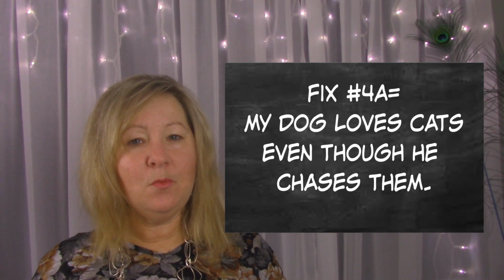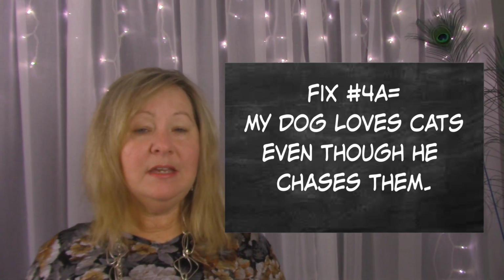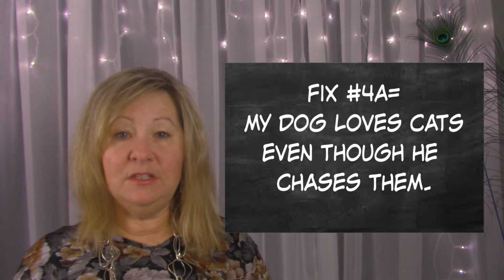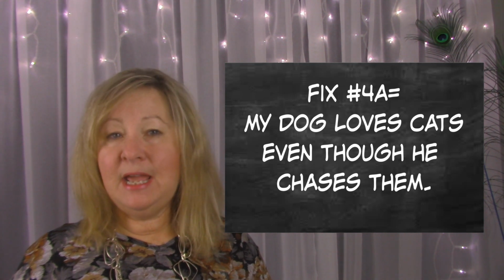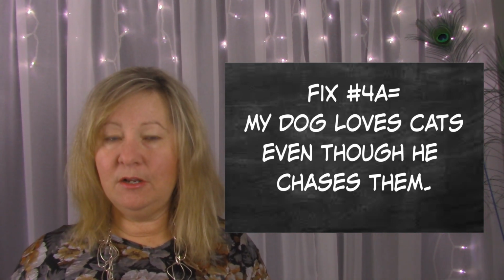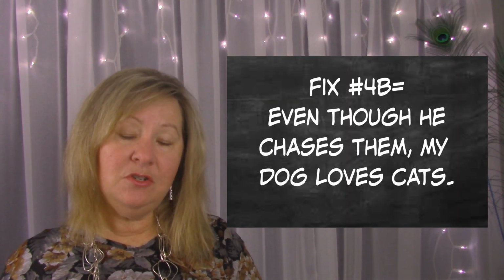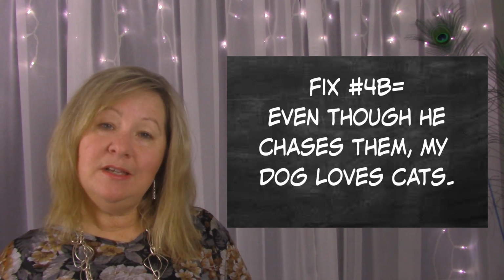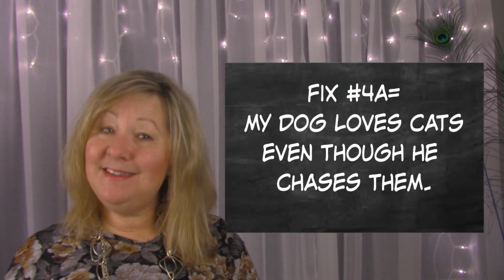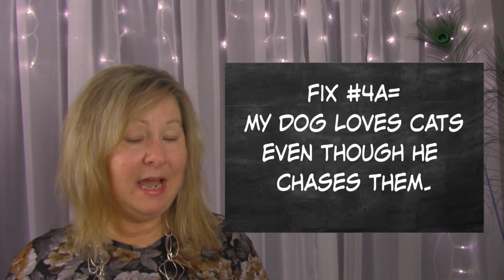Now, there are a couple different ways that you can write sentences that contain both an independent and a dependent clause. In this first example, 4a, I've shown you how to do it by adding the dependent clause after the independent clause. You can also start your complex sentence with that dependent clause if you choose to, and this is what that would look like. Even though he chases them, my dog loves cats. So just remember, when you're writing a complex sentence, if the dependent clause comes first, you'll need a comma, but if the independent clause comes first, you don't need a comma.